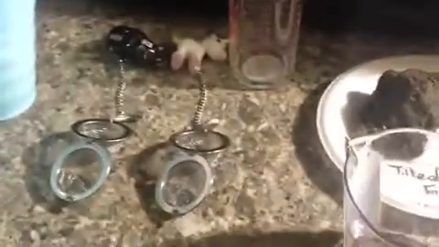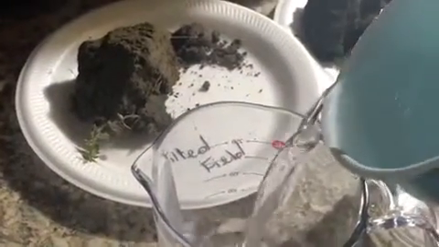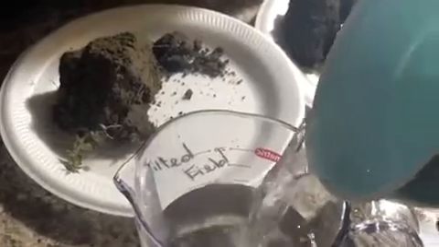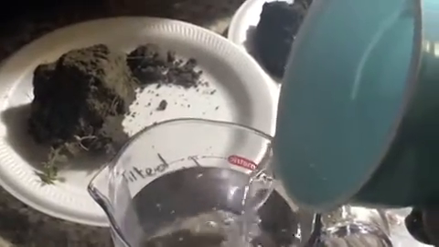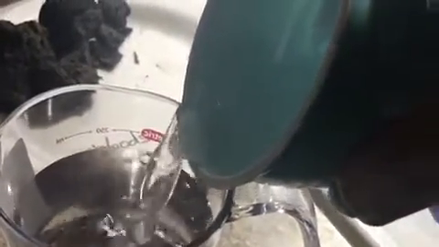Alright, in the steps of using these materials, we'll be filling up our transparent cups, which I use for measuring cups, almost to the brim. This is where we'll be dumping our soil that we put inside the tea strainer here.